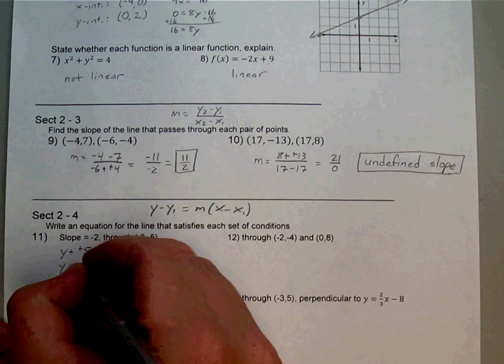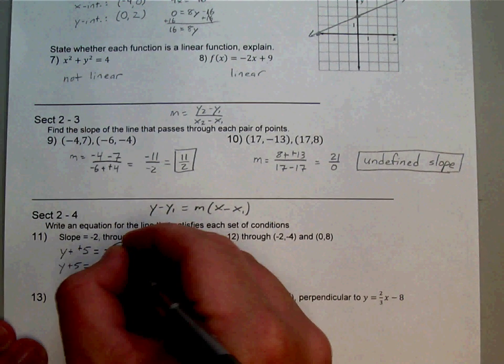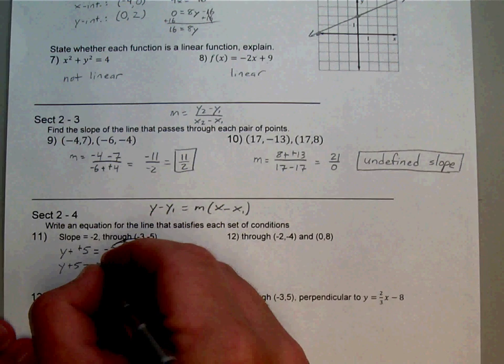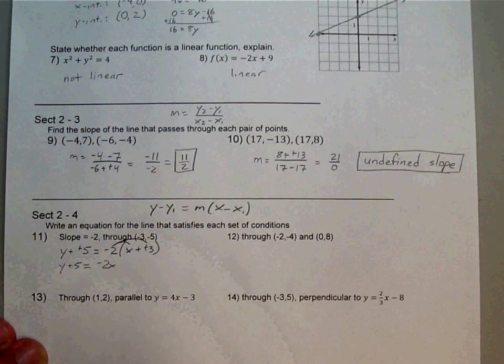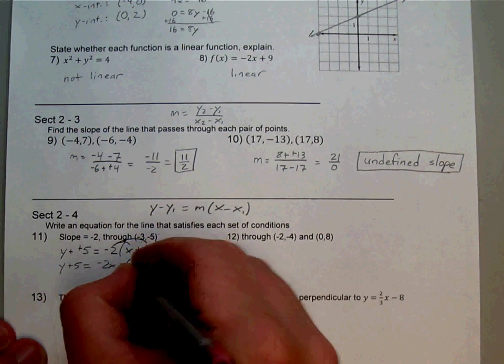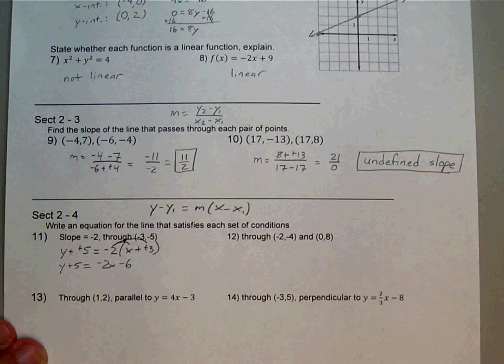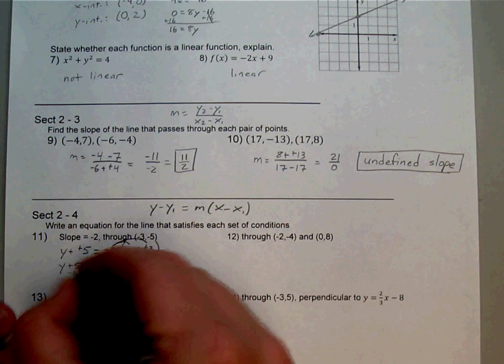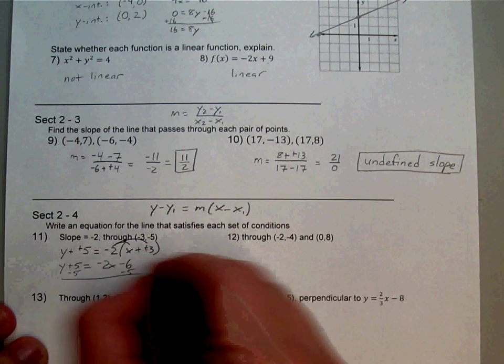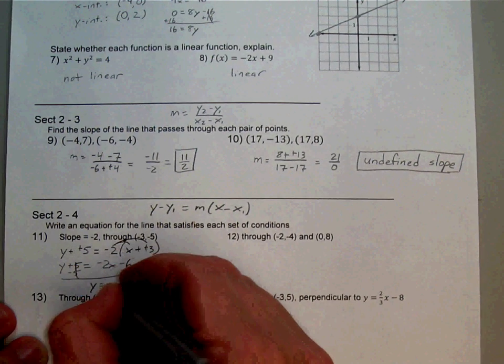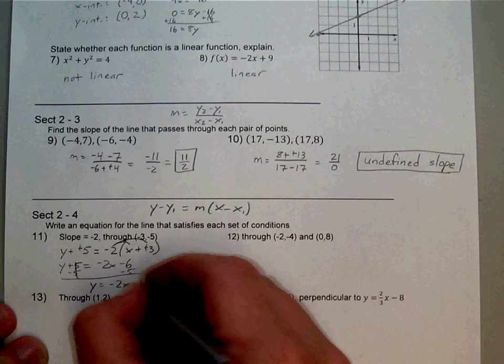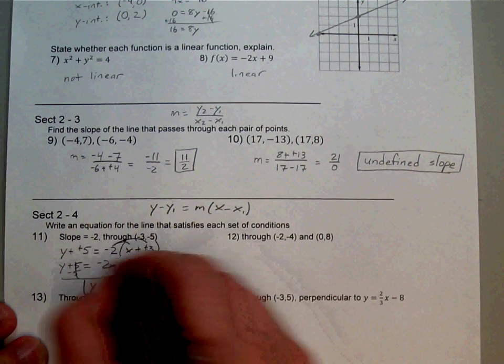So now I have y plus 5 equals, and now distribute your negative 2, so distribute your slope. So negative 2x, and then negative 2 times positive 3 is negative 6. Make sure you already had the double negatives turned into a positive there, so we don't mess this up. Then subtract your 5. We get y equals negative 2x minus 11.